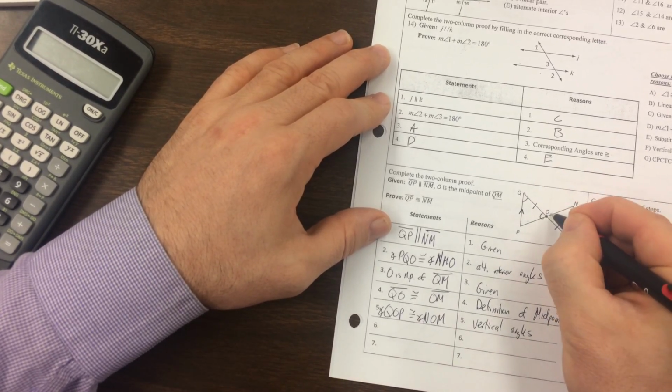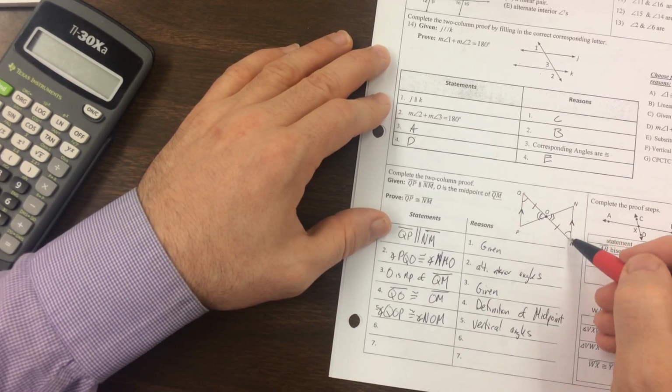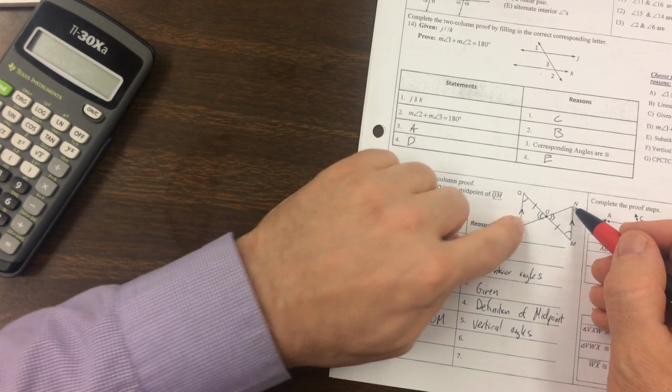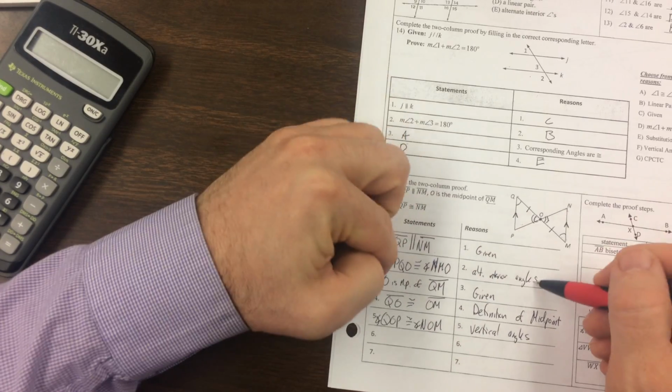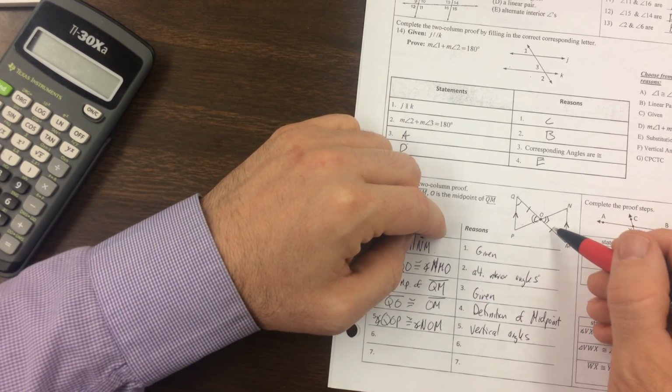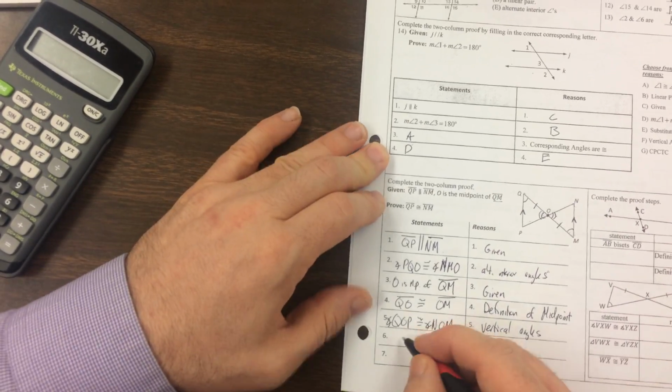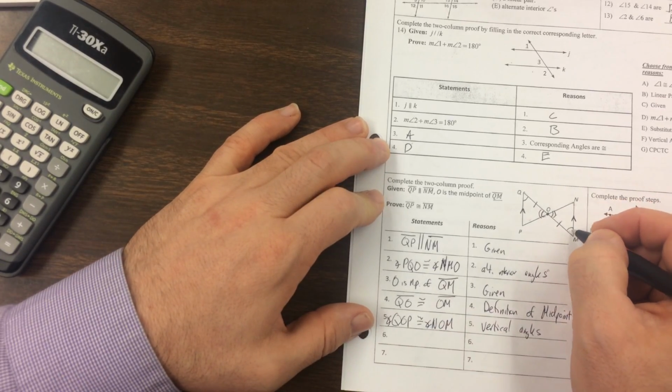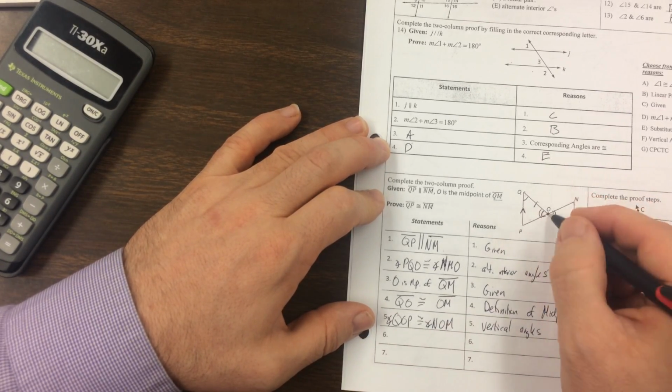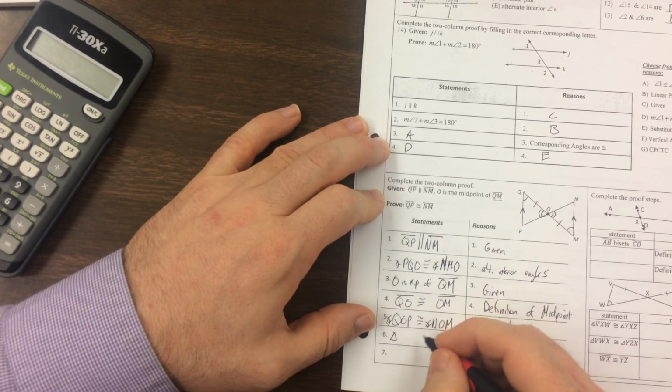Now, because I chose that one, I have angle, side, angle. If you had done alternate interior angles again, that would be angle, angle, side. So what we've just done is we've had an angle, a side, and an angle, congruent to an angle, a side, and an angle. That means I've got triangles.